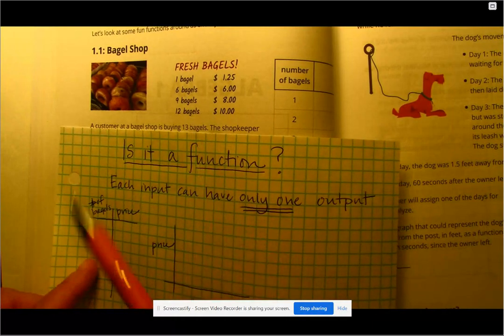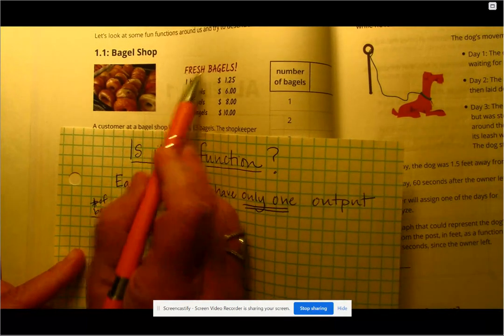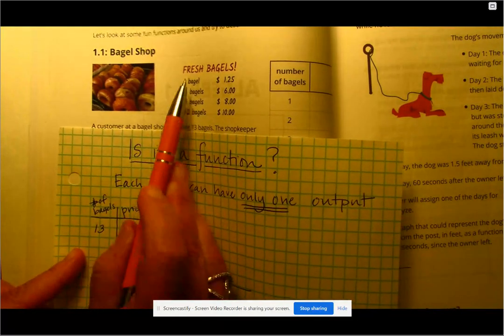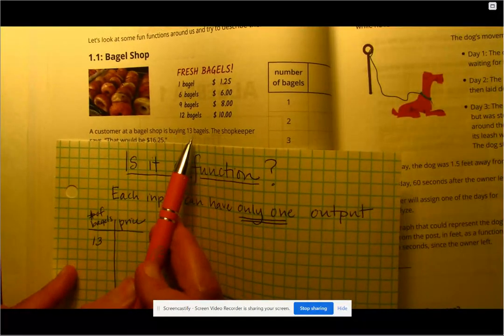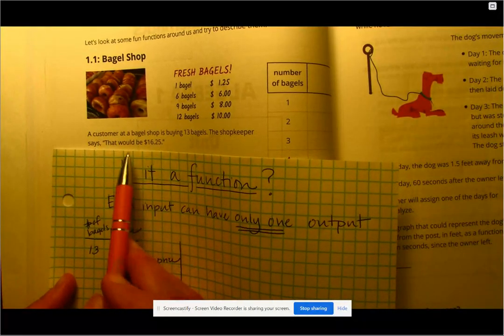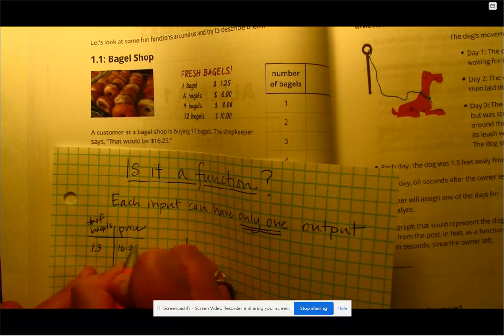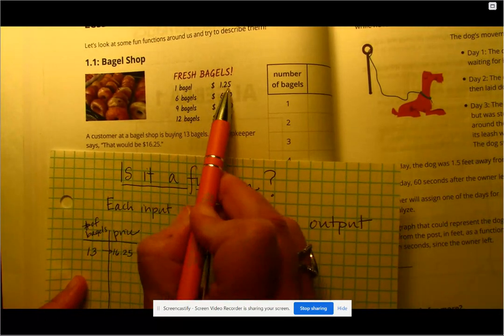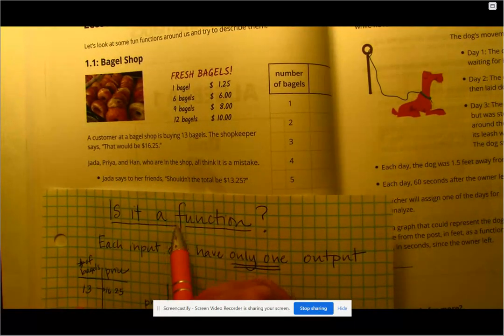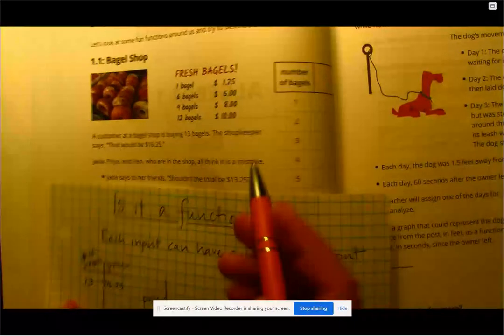And they're saying, well, we want to buy 13. And because of the way the pricing works, because it's kind of jumbled all over here, it's not following a real distinct pattern, people are coming up with different prices. The shopkeeper says it's going to be $16.25. I think he's getting it by calculating 13 times $1.25. And then somebody else says, wait a second, I think it should be $13.25.